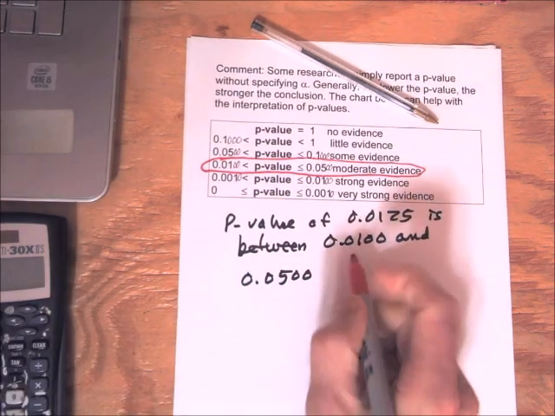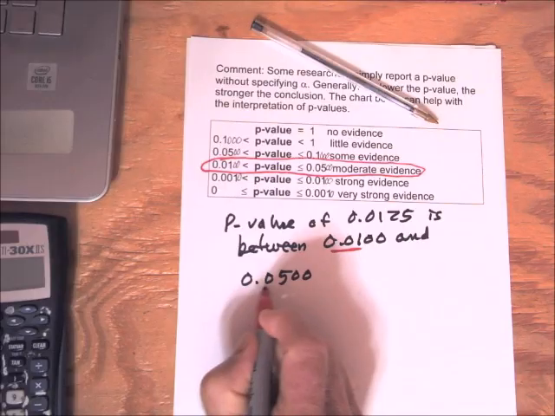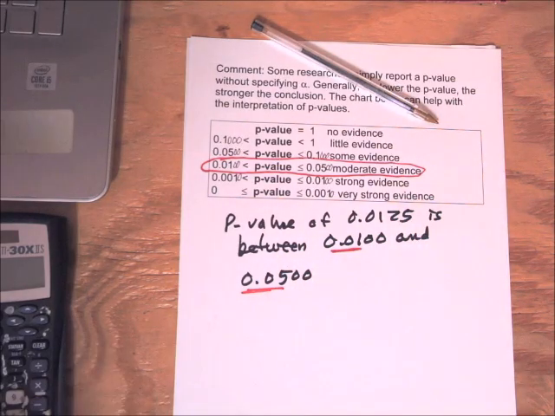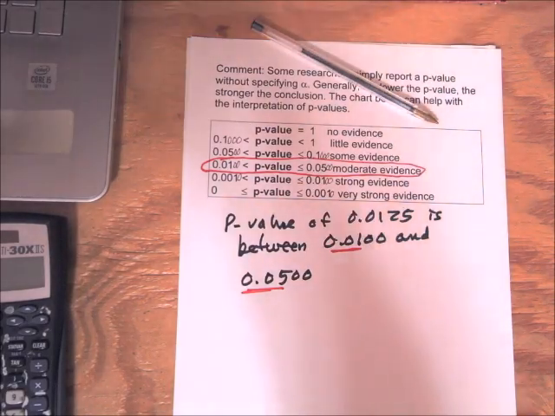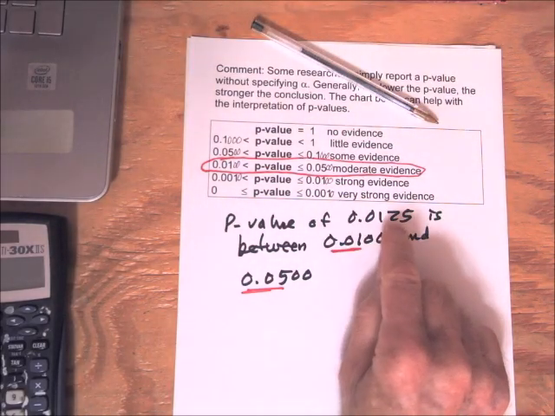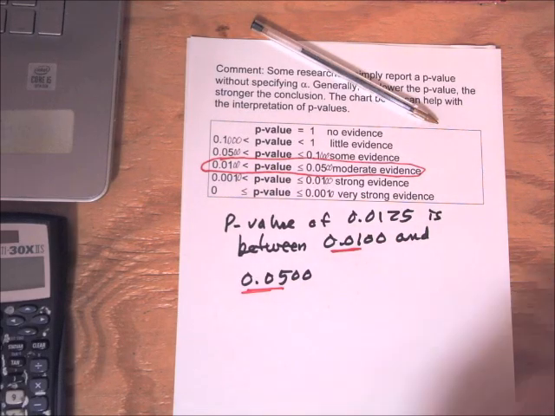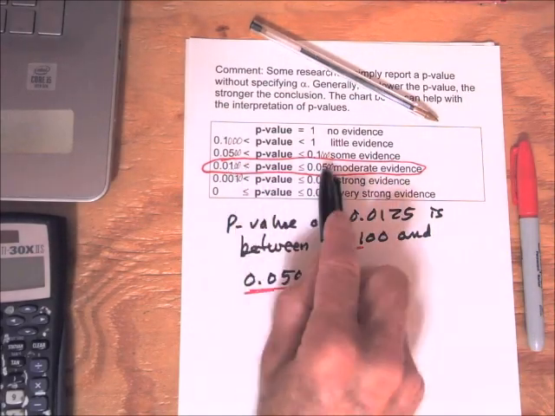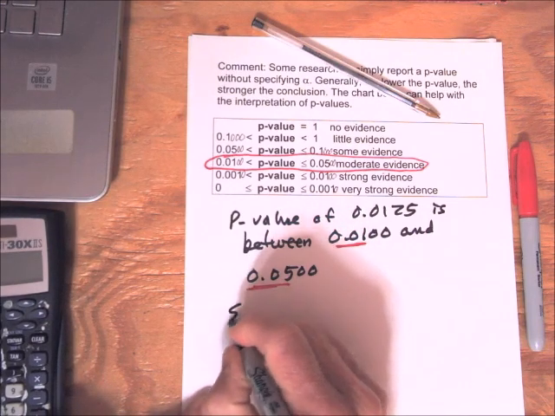In the chart they just had 2 digits to the left of the decimal, but I added these extra zeros to make it easier to compare. And if you just look at what comes after the leading zeros, 125 is between 100 and 500. So that means the sample provides moderate evidence. It's between 0.01 and 0.05, which provides moderate evidence of a home advantage.